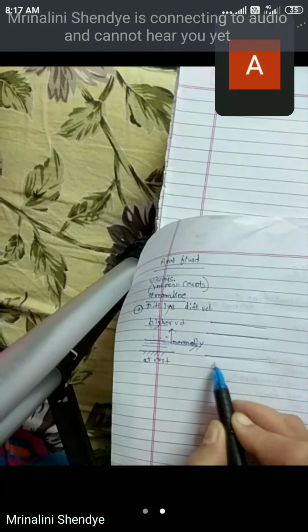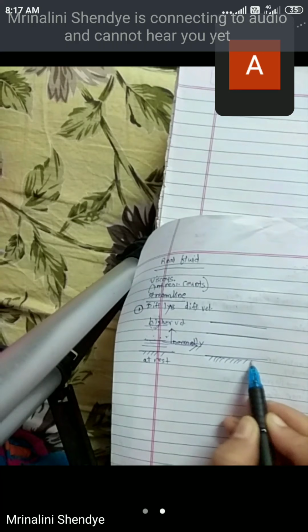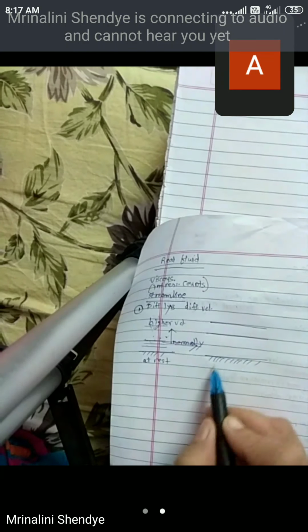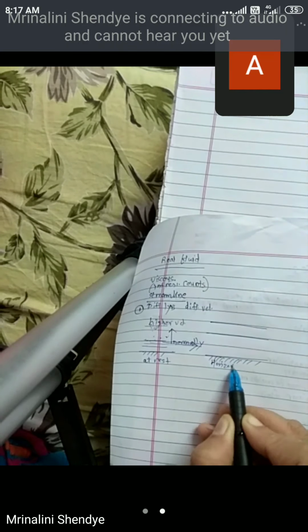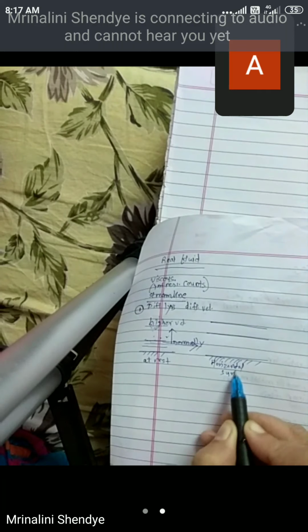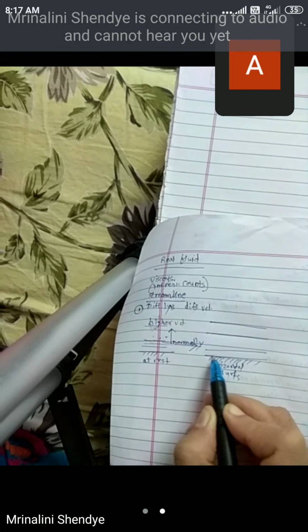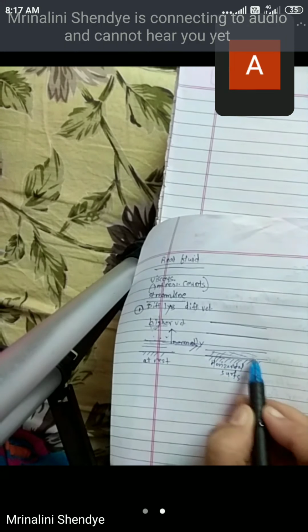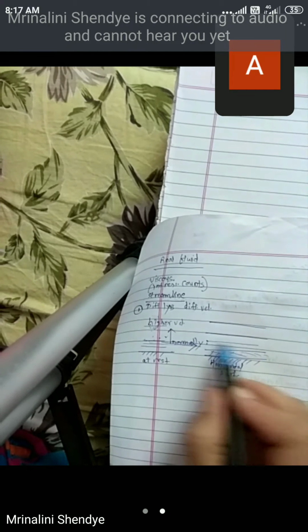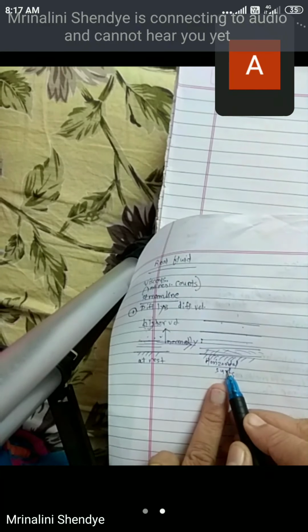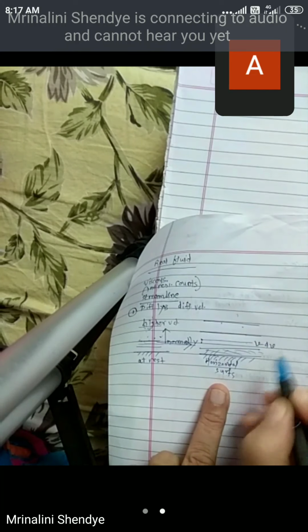If you consider the case of liquid moving on a horizontal surface, then the layer at the bottom is assumed to be at rest, and when you go up normally away from the horizontal reference level, velocity gradually goes on increasing.